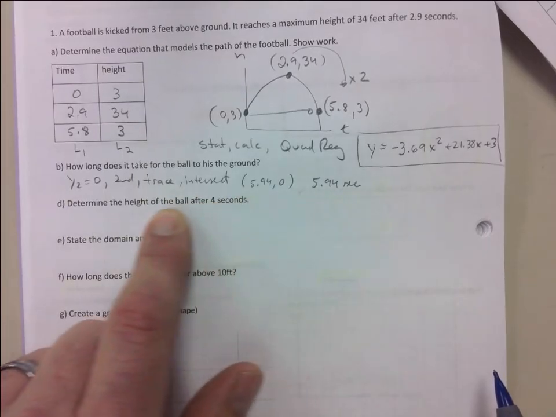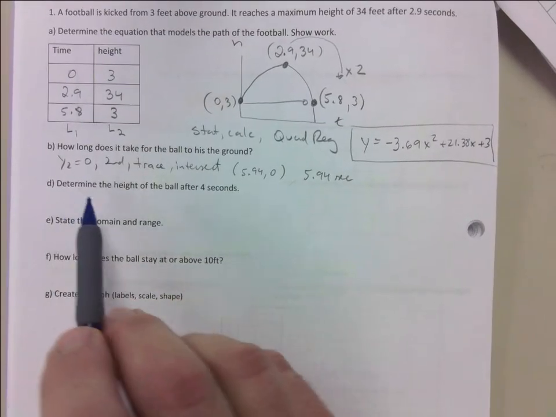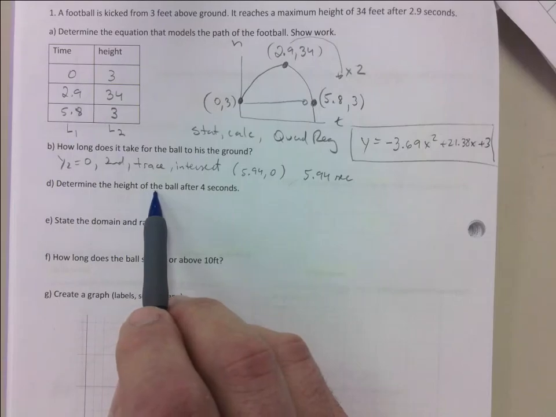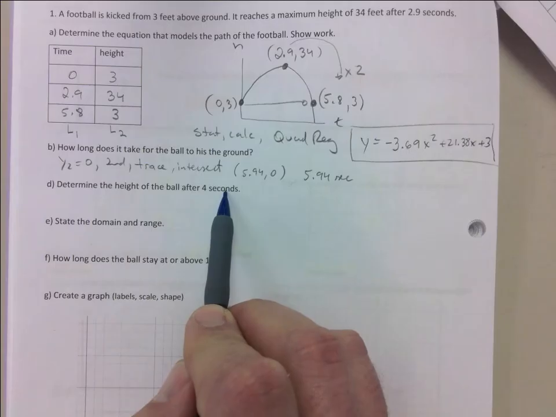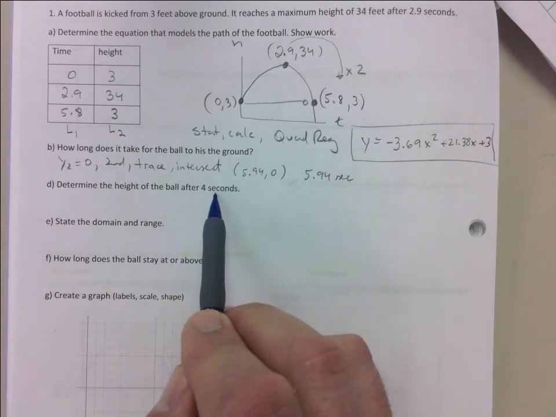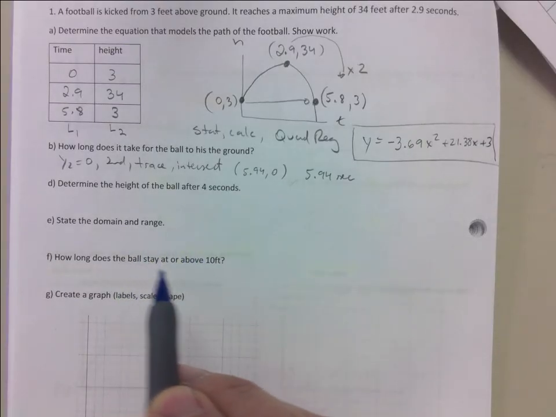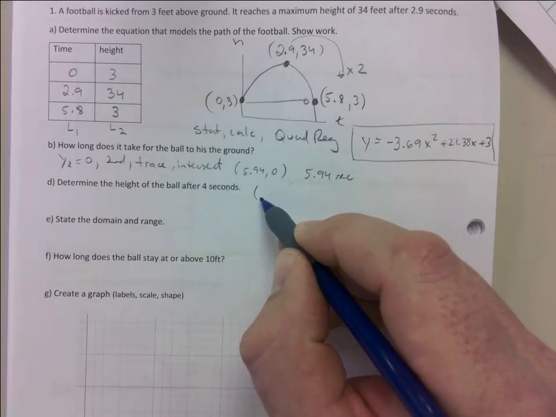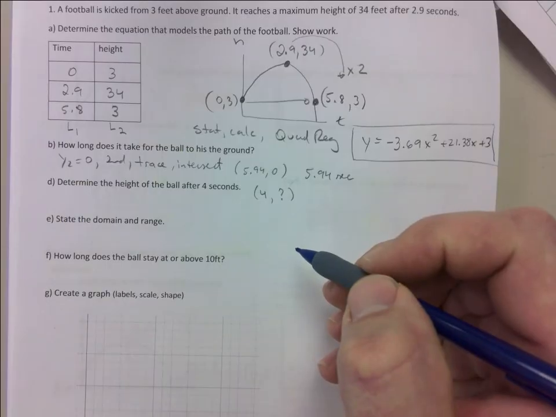What do we do for question D? Determine the height of the ball after 4 seconds. You're still busy copying. Don't ask me questions, right? What do we do here? If you struggle with this, ask yourself, what do they give me here? Time or height? They give me the time, so they must be asking me for the height, right?